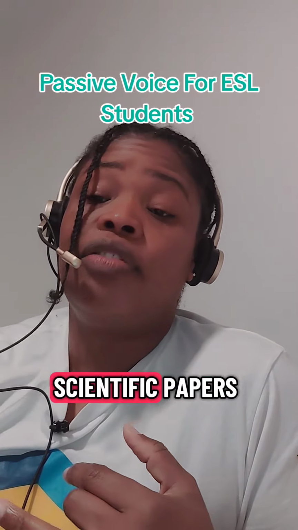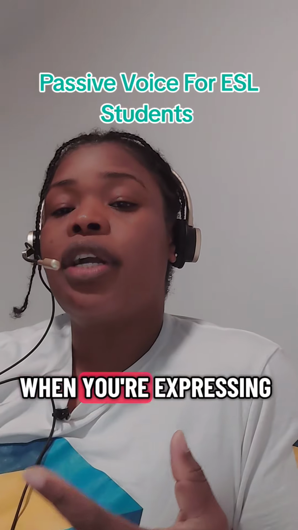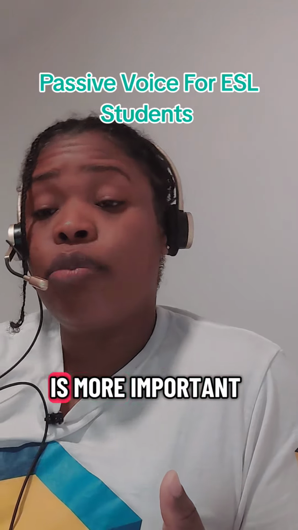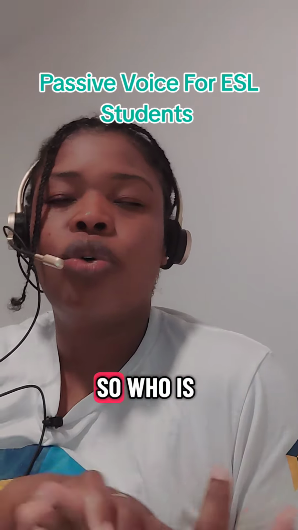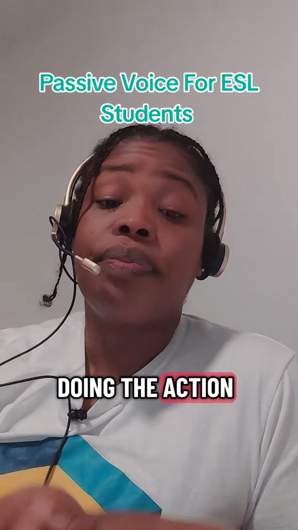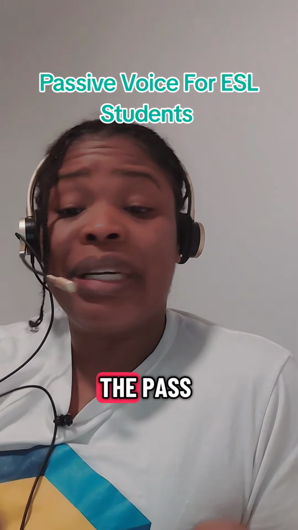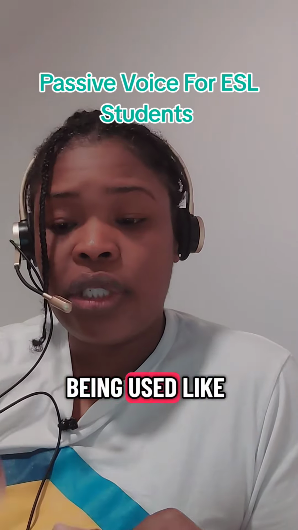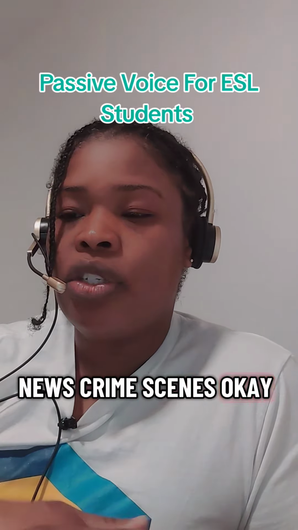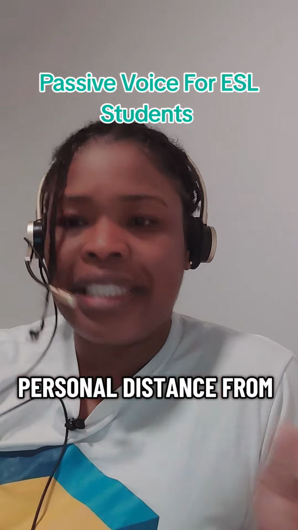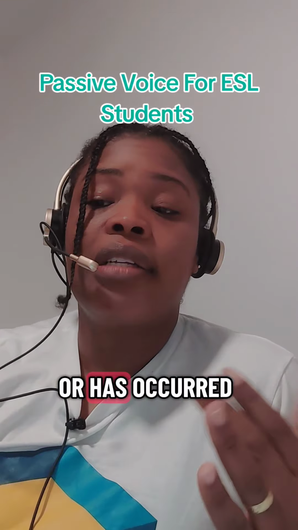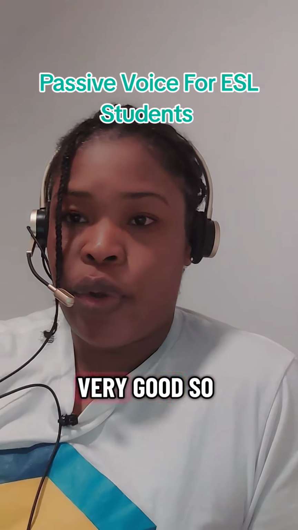When you're writing scientific papers, when you're expressing general or public opinion, when the object is more important than the subject. So who is receiving the action is more important than who is doing the action. You normally see the passive voice being used like on the news, crime scenes, okay? So it's like an impersonal distance from whatever situation is happening or has occurred. Very good.